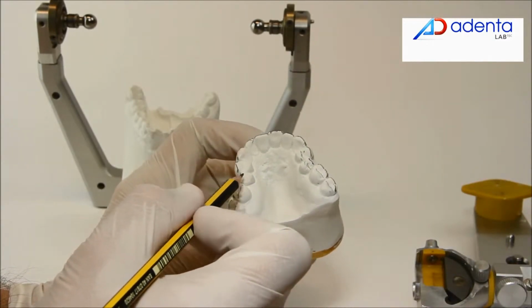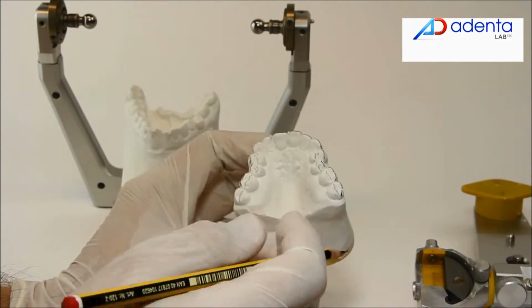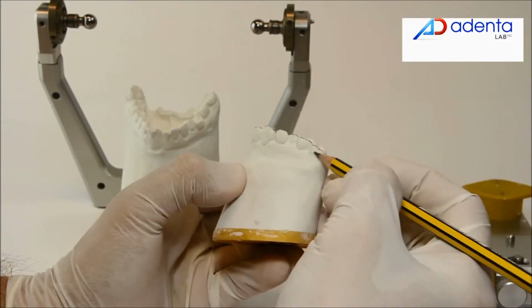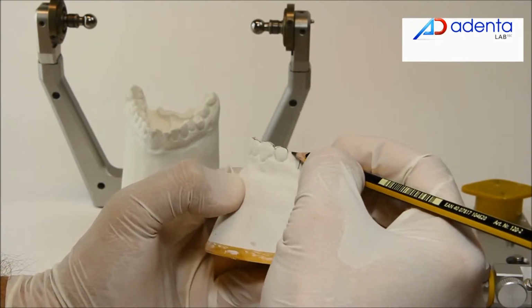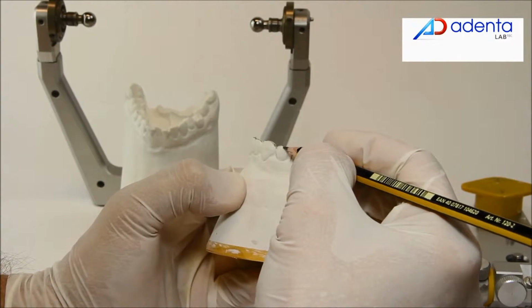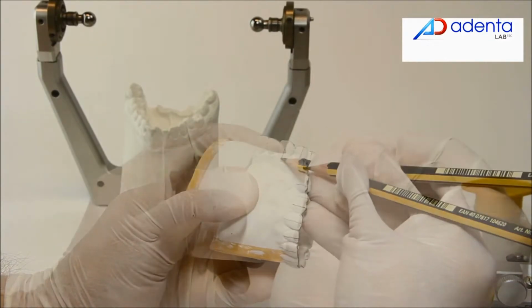Trace a line over the labial, molar and bicuspid cusps, parallel to the central sulcus. Trace main crown axis and the equator line of all teeth.